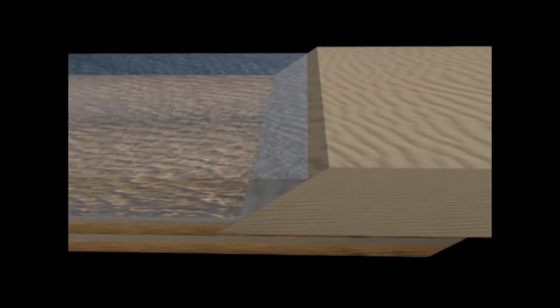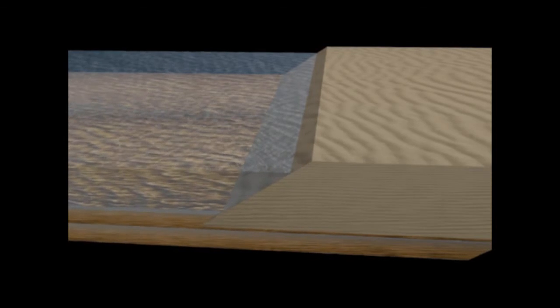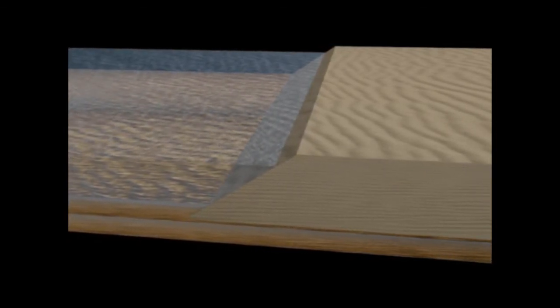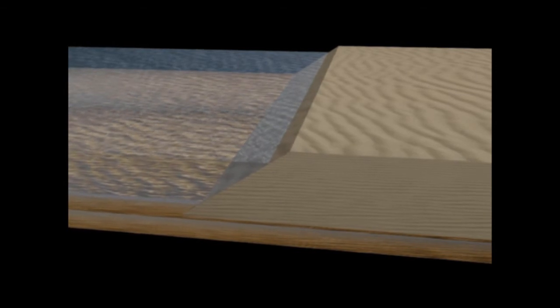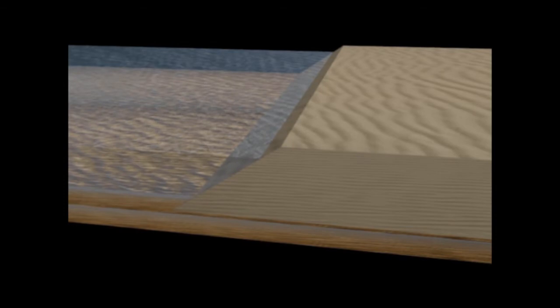A deep oceanic trench generally forms along the subduction zone. As the oceanic plate moves down into the subduction zone, it melts and becomes part of the mantle material. Some of the magma formed rises to the surface through the continental crust.